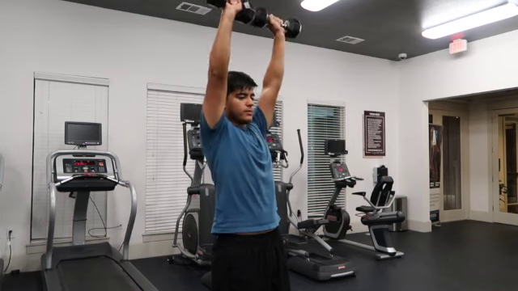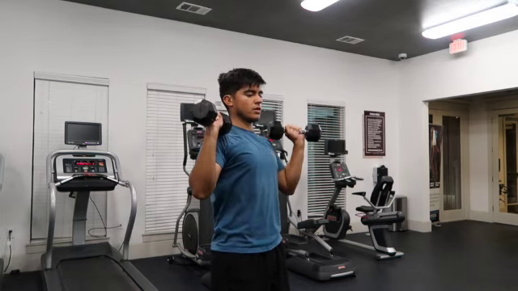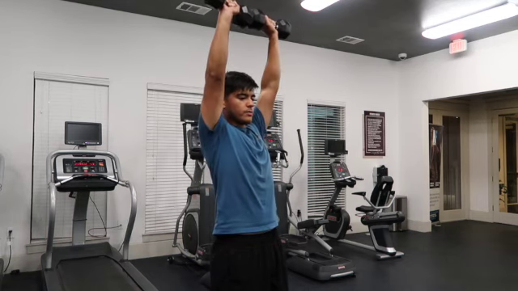Because these are free weights, it is a lot harder than, say, using a Smith machine. So this is a great workout to improve balance and coordination.